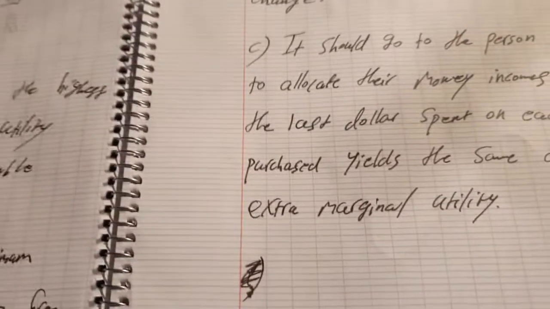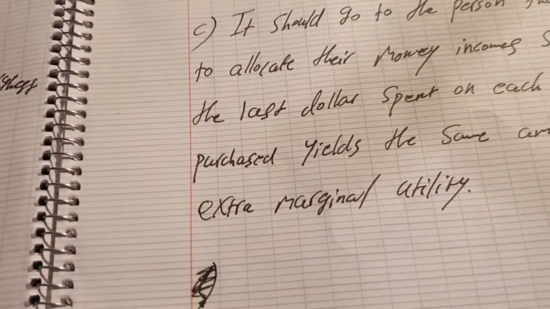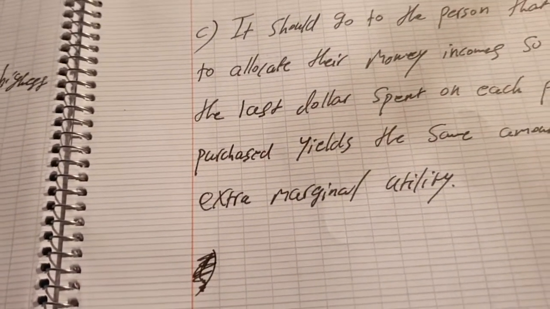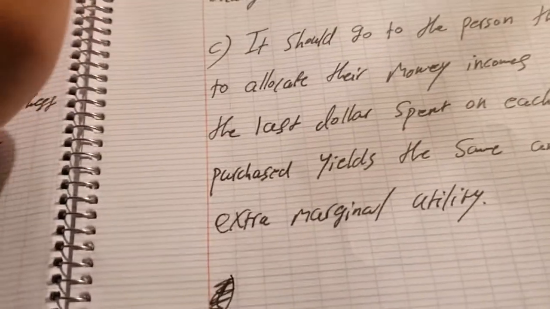So part C: if the government was going to transfer 10 to a citizen and is hoping that this would achieve the biggest increase in utility possible, who should the 10 go to?